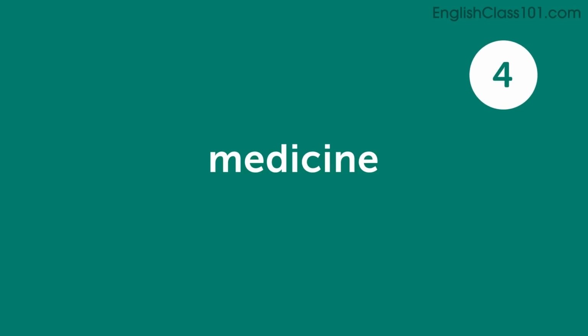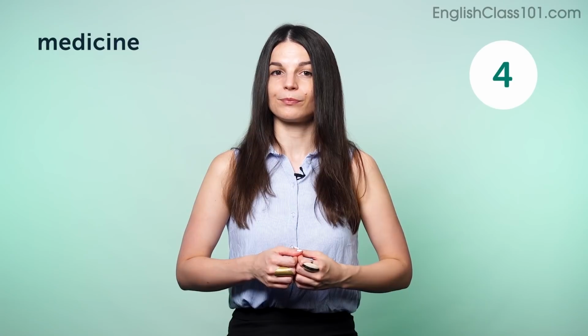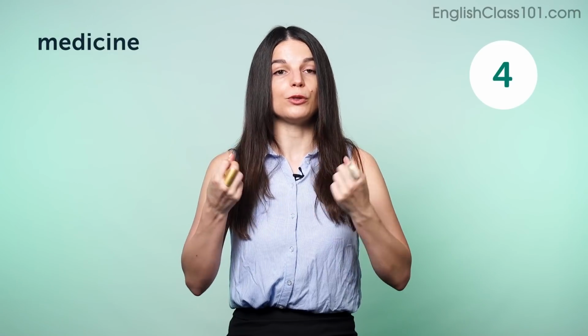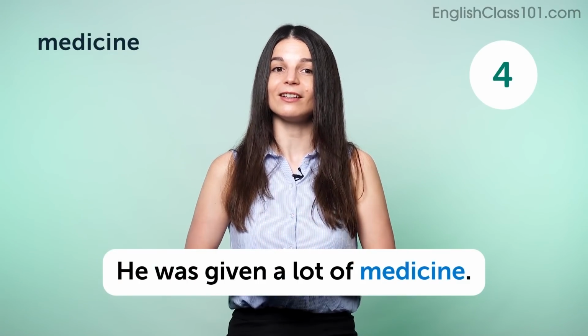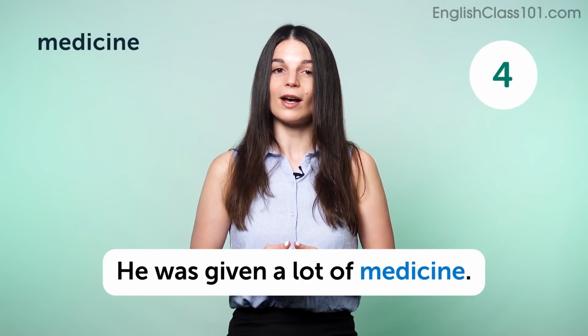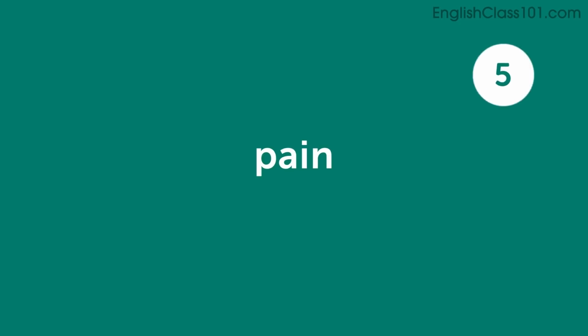Medicine. Medicine is what we take to improve our condition. We can use medicine to kill bad germs or to help our body fight bad germs. We can also use medicine to reduce pain in the body. He was given a lot of medicine.